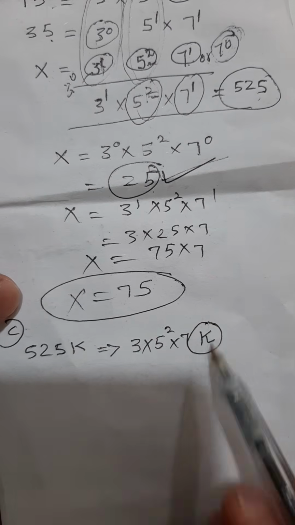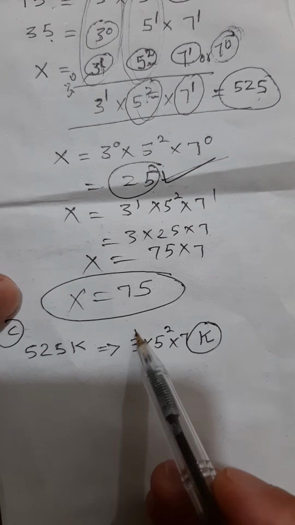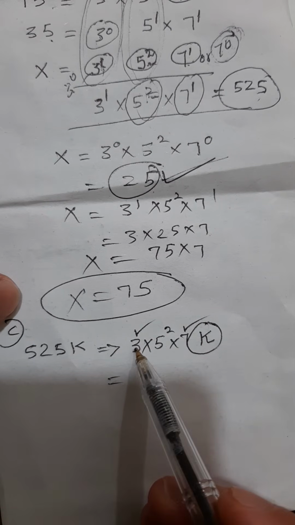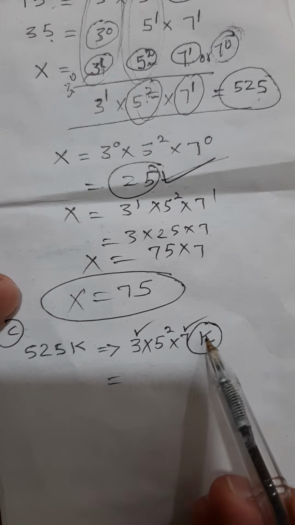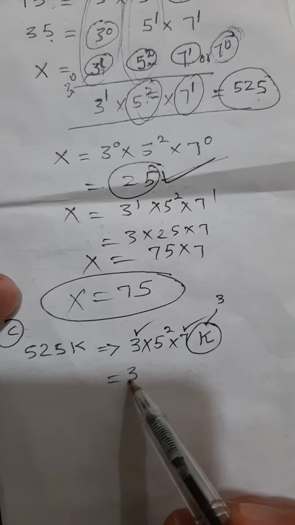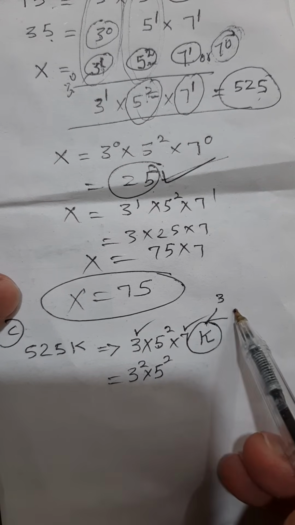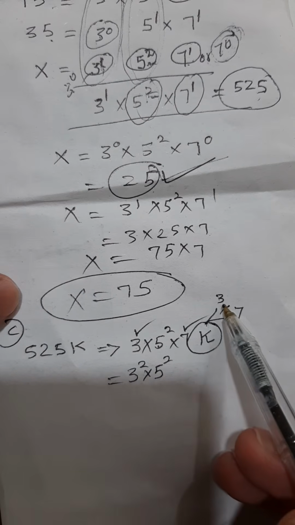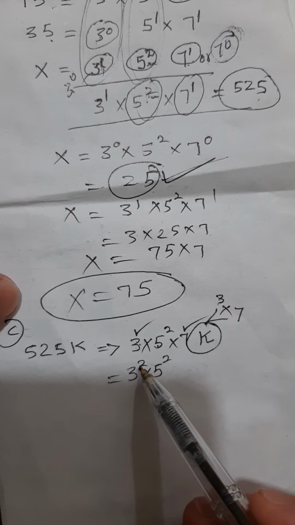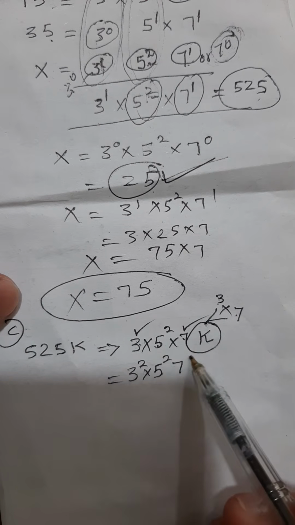Now what must be the value of k in order to complete a square over here and over here? If we have one 3 more here, meaning k is 3, then 3 into 3 is 3 square, and 5 is already in square form. If k is 7 as well, meaning k is 21, 7 into 3, then 3 into 3 becomes 3 square, 5 is already a square number, 7 into 7 is 7 square.